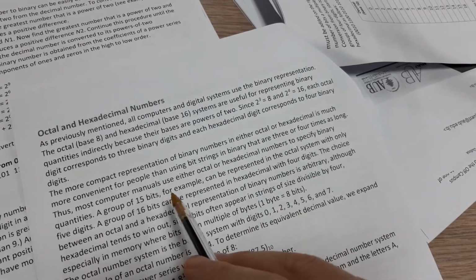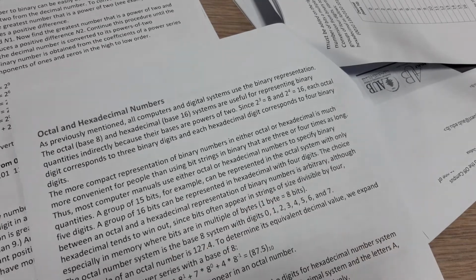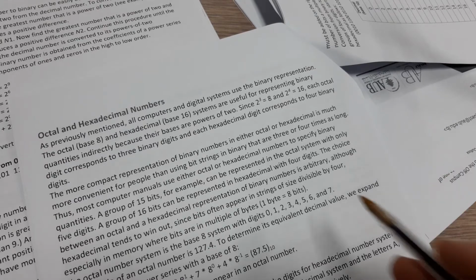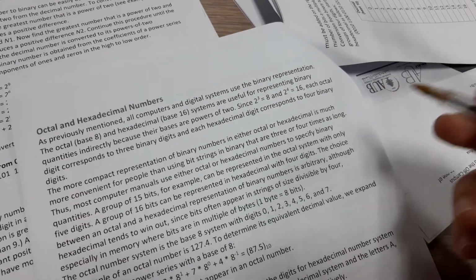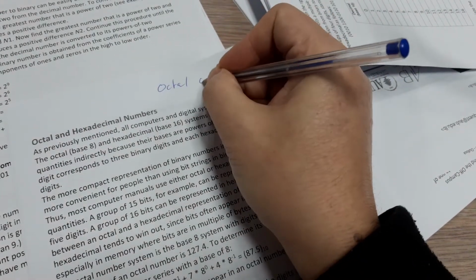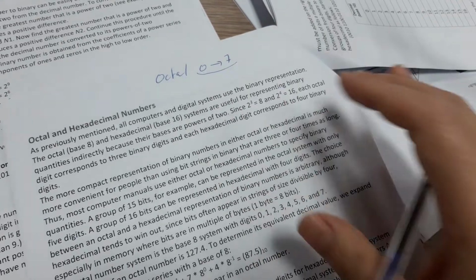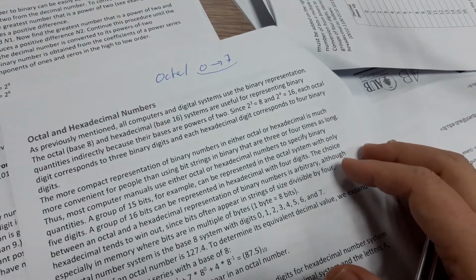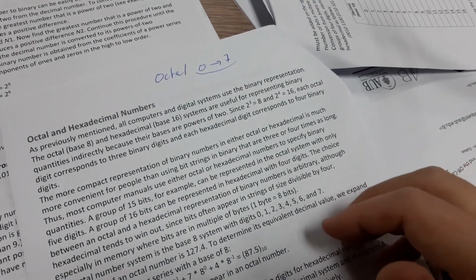So directly, 3 binary bits will form an octal digit. What are the octal digits? The octal digits are like the decimal, from 0 to 7. I have 8 digits, 0 to 7, they are 8. So I don't have the digit 8 or the digit 9 that you know. Okay?